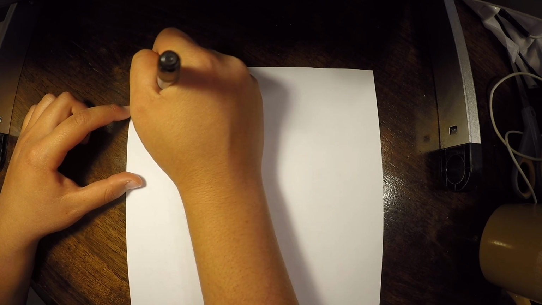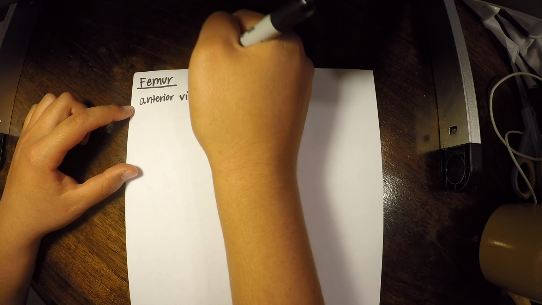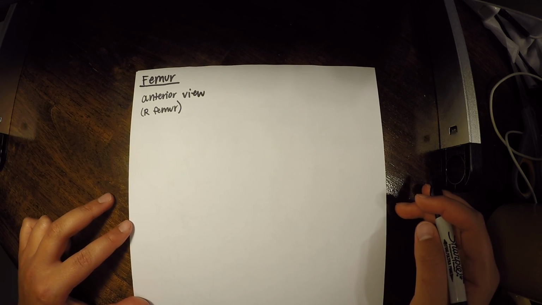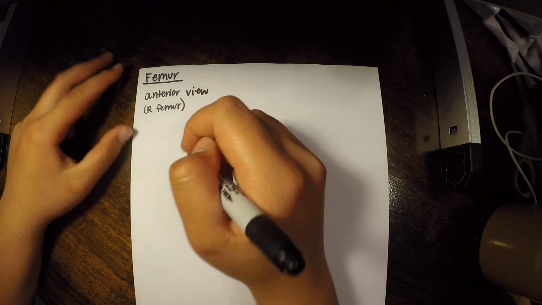Now, as always, let's start by drawing things out. So I'm going to draw two different views. We're going to start with an anterior view. And this is going to be our right femur. I'll just write that down. Right femur, just so we know, in case you're looking at the models and you're getting a little mixed up.